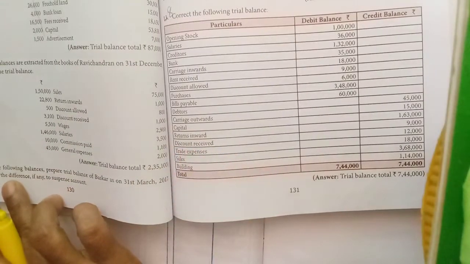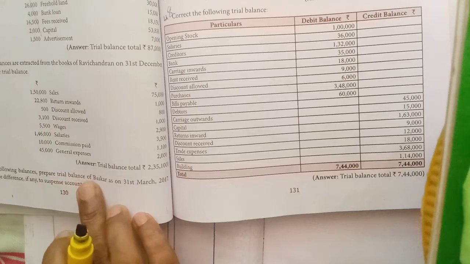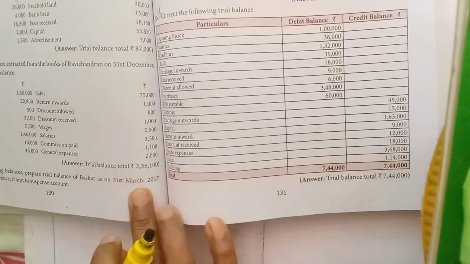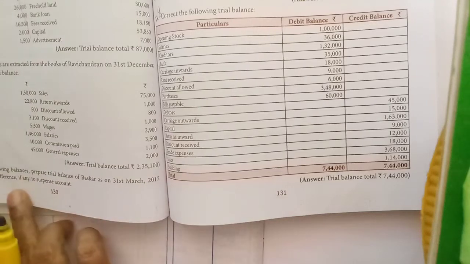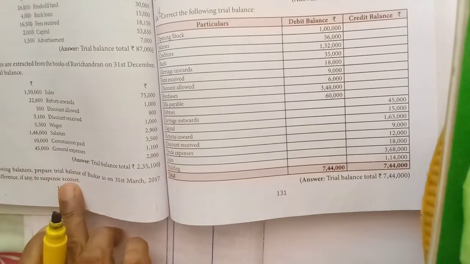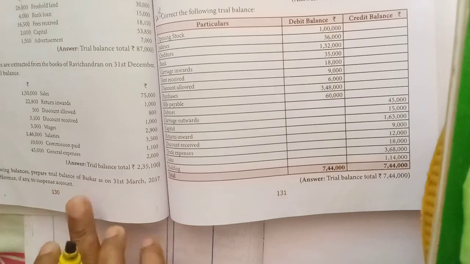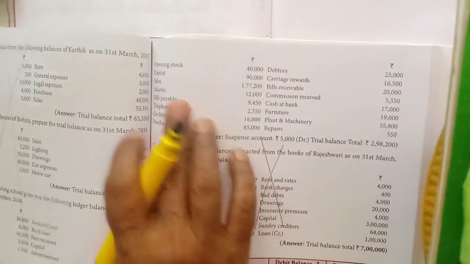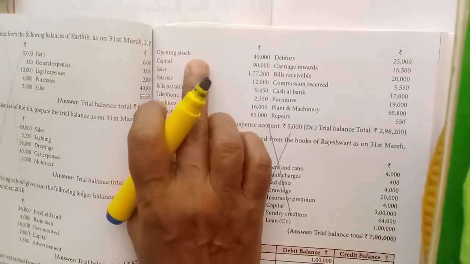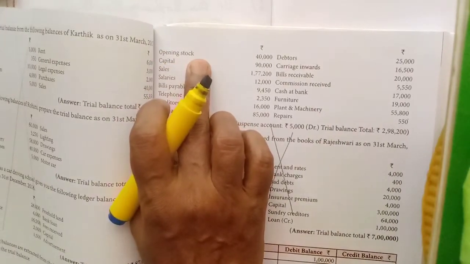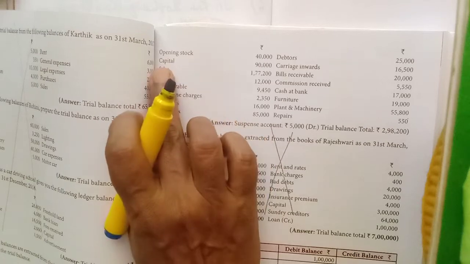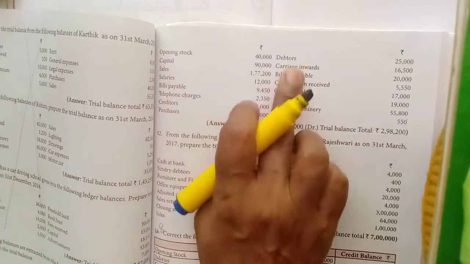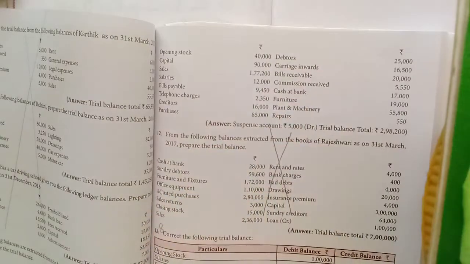Okay, from the following balances, prepare trial balance of Bhaskar as on 31st March 2017. Transfer the difference if any to suspense account. If there is any difference, that will be transferred to suspense account. Opening stock. You know, opening stock debit, isn't it? Then capital credit, sales credit, salaries. When I do, I will explain. Okay, now shall we do?